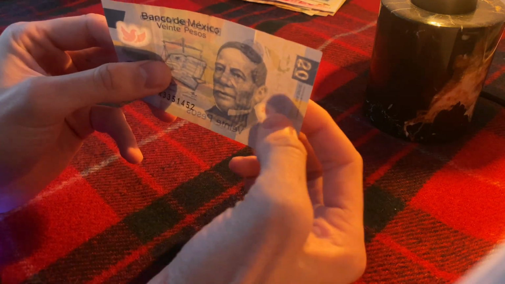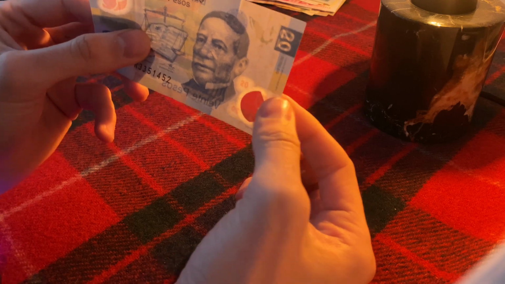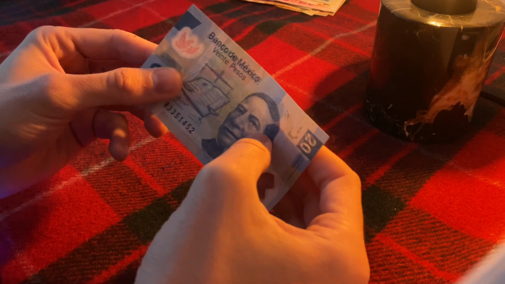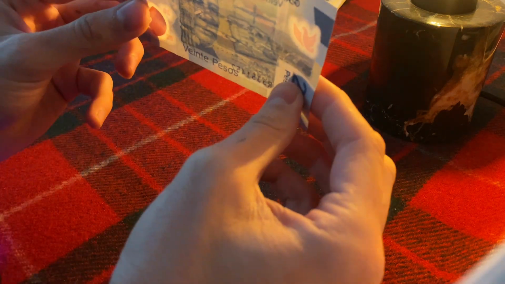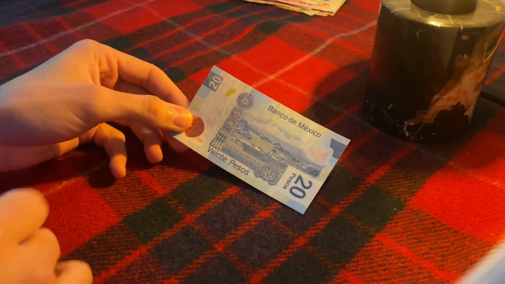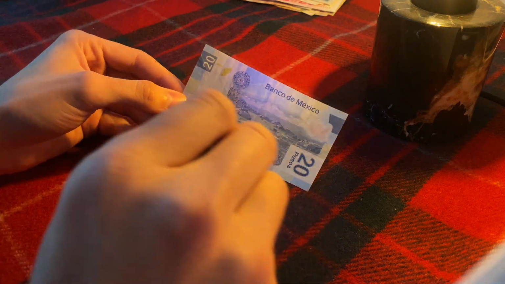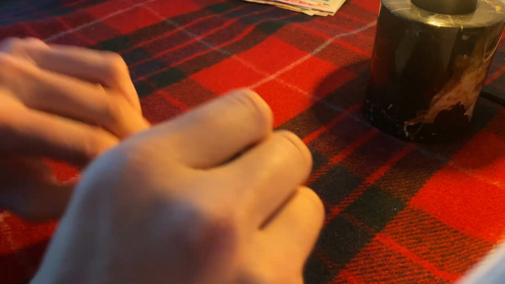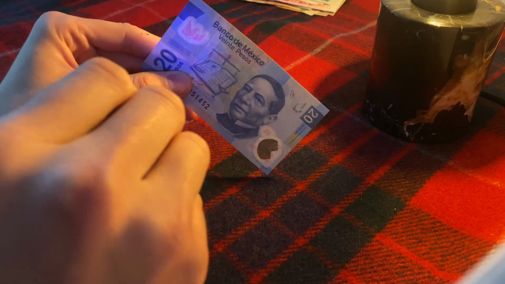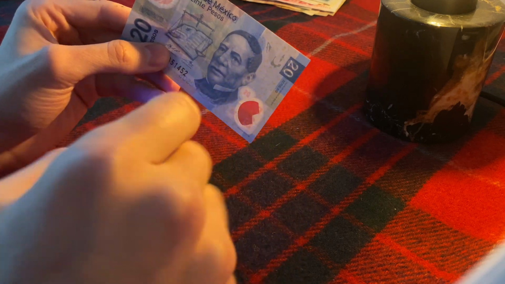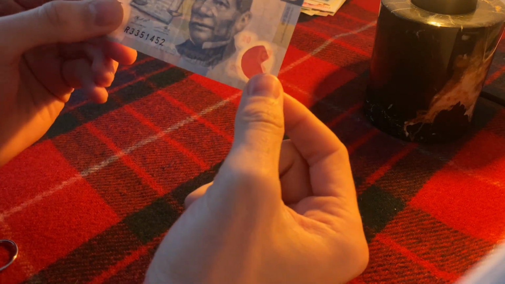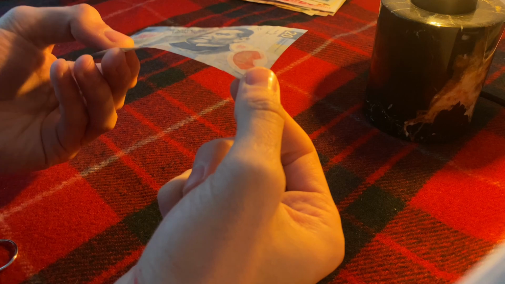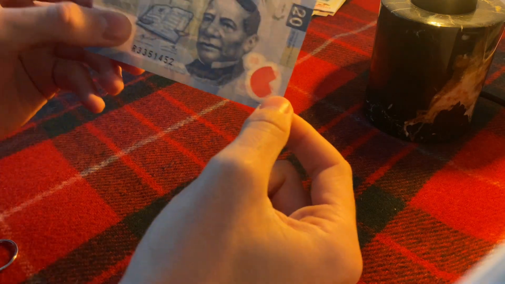Some security features include the transparent face, transparent windows, and if you shine a UV light, I don't actually see anything relevant, but of course you have the transparent windows that say 20 on them, so that's enough security, I guess.